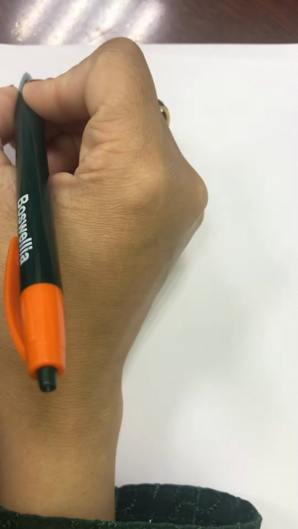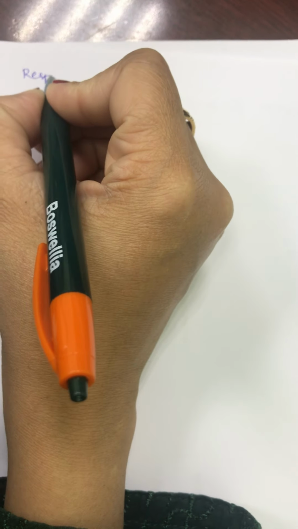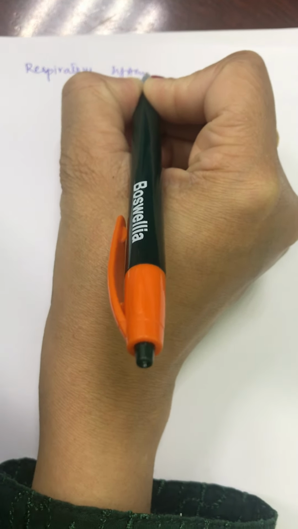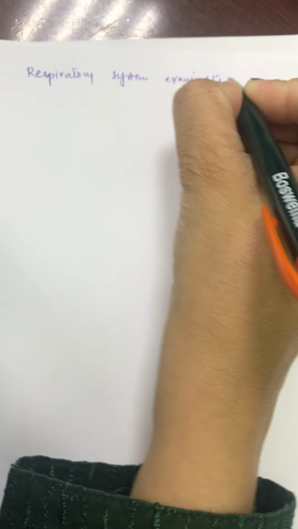Hello, today we are going to discuss the topic that I have chosen: respiratory system examination. How to examine a patient when you are asked to do so in the examination hall.